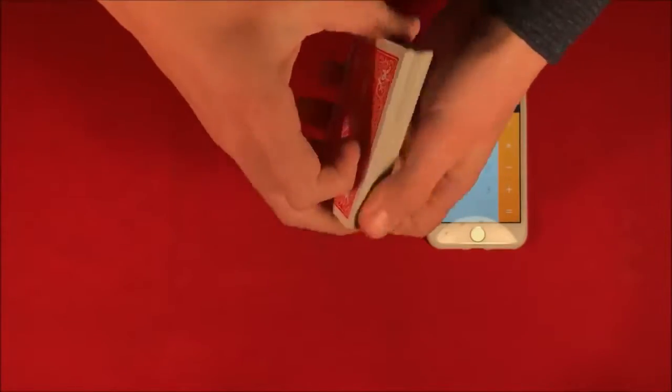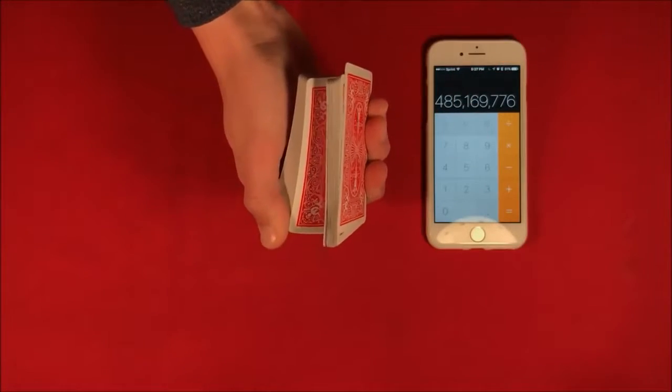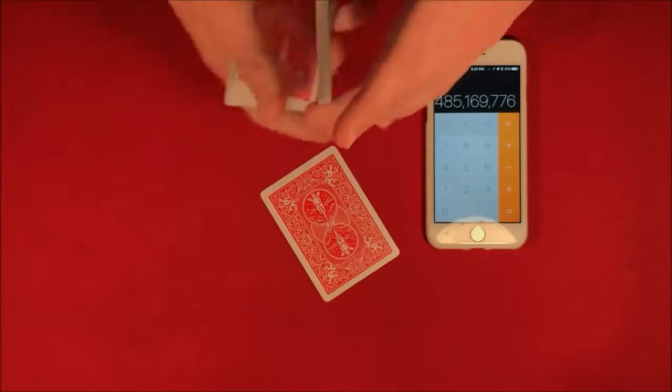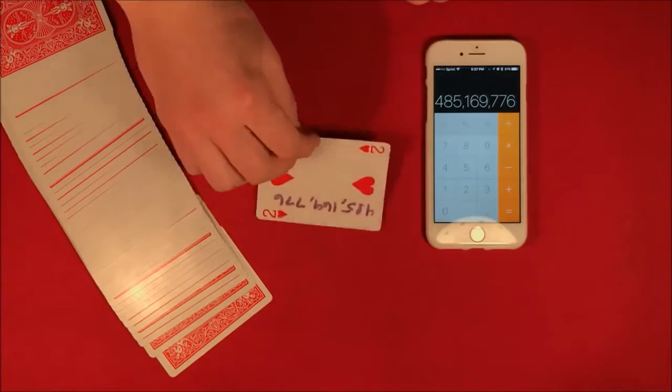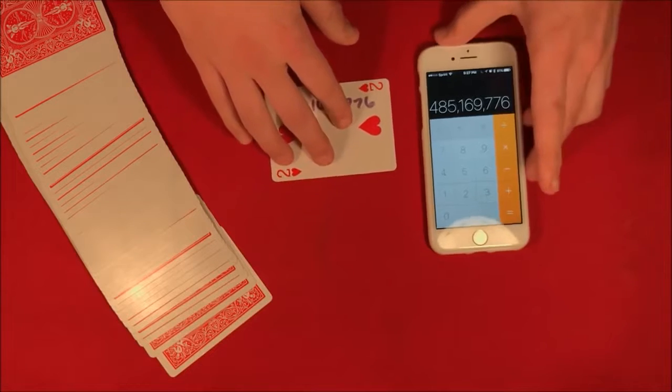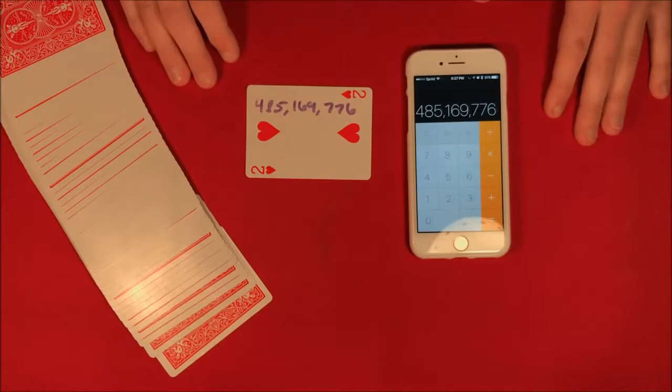So what I'm going to do here is, over in this packet of cards, mix it up real quick, and then the spectator is going to say stop whenever they like. So let's say they said stop here, a completely random choice, and on this card, any card they could have chosen, they happen to pick the card with the exact same prediction.